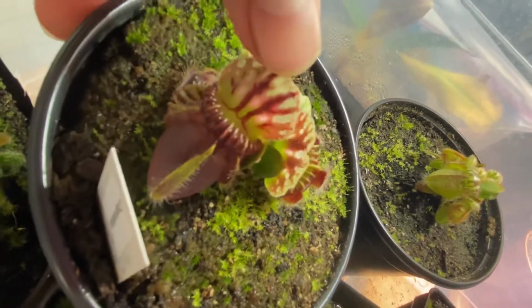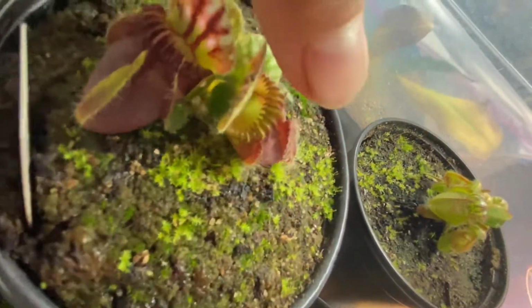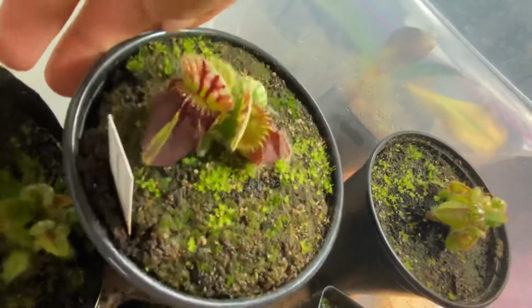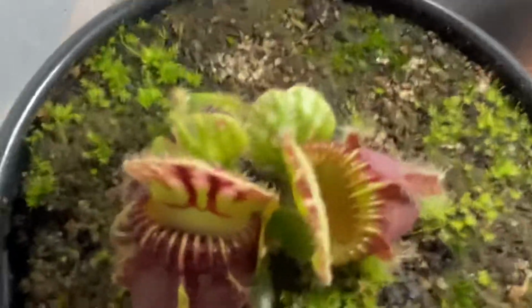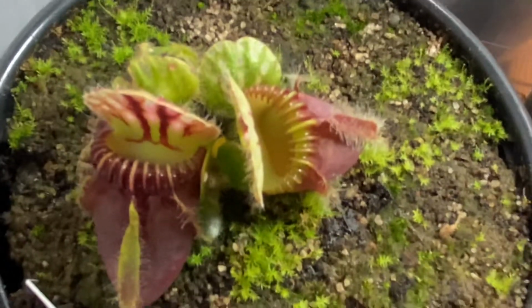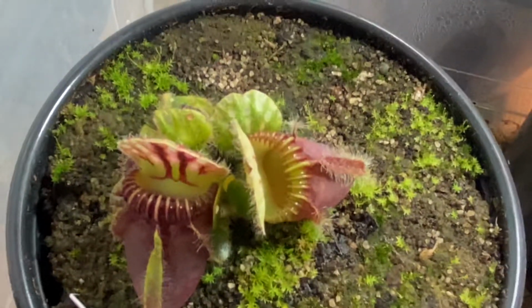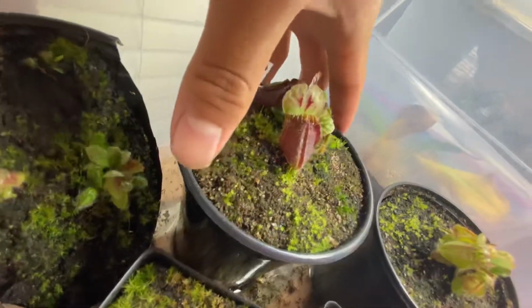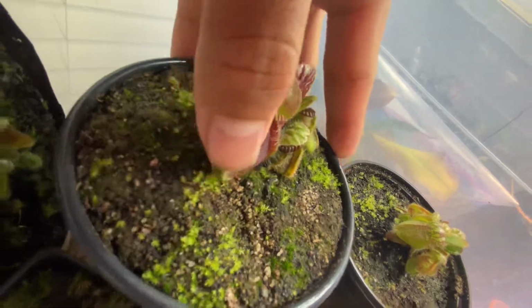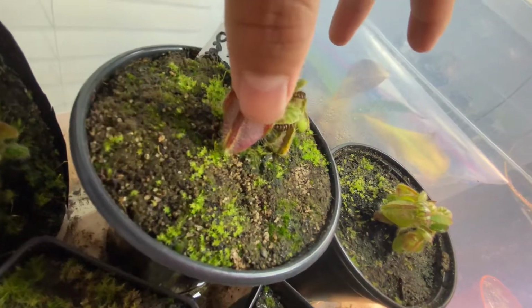teeth. If you look at the adult pitcher, they have these teeth inside. If you zoom in, yeah, you get the idea. Adult pitchers also have a very thick ridge. Like you see, this is an upwards sort of ridge.